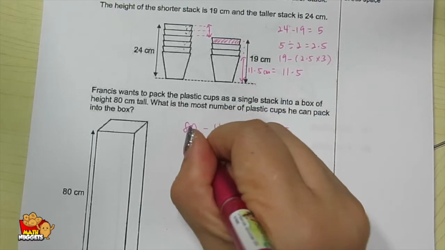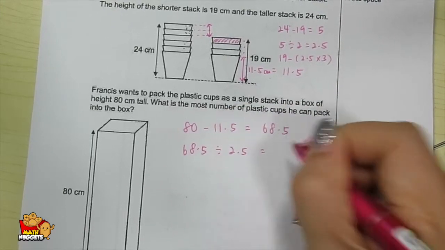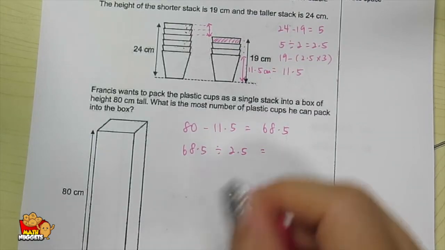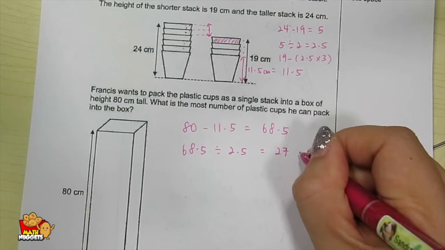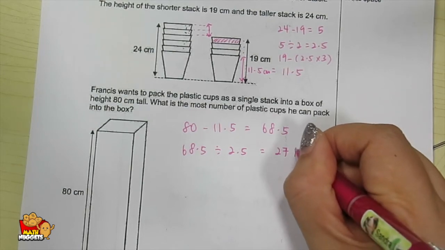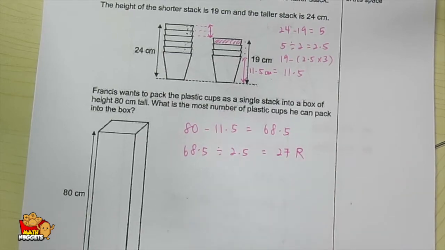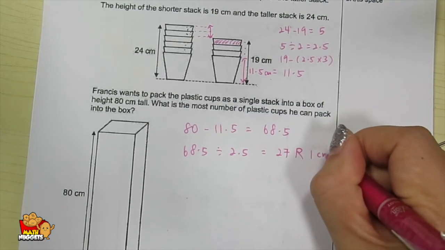So 68.5 divided by 2.5, we get 27.4. Okay, I'm going to write remainder. So this tells me there's 27 sets of 2.5. Remainder 1 cm.